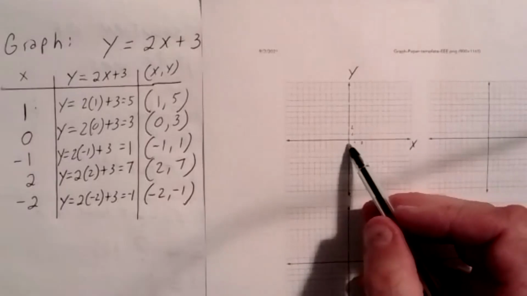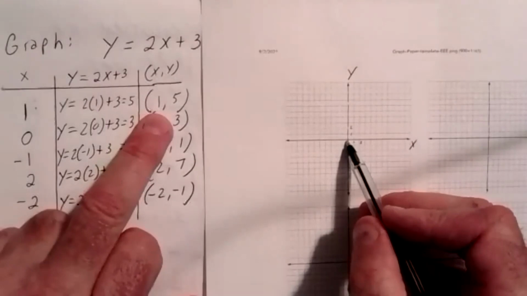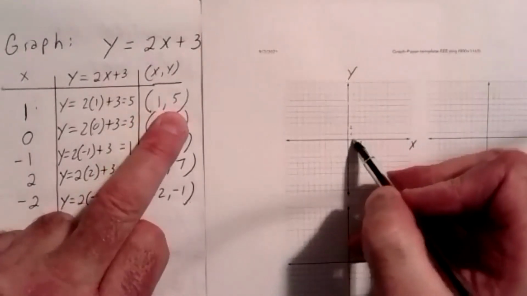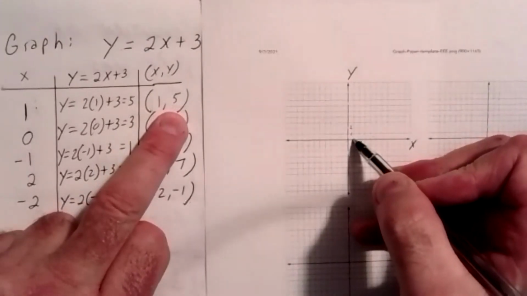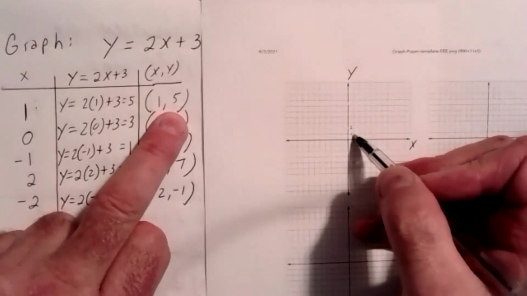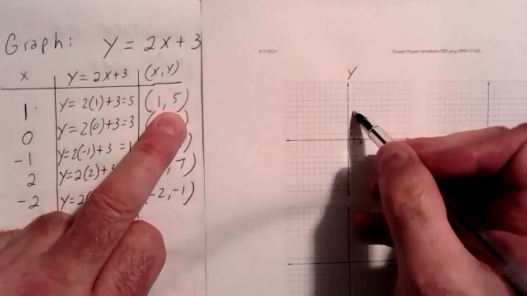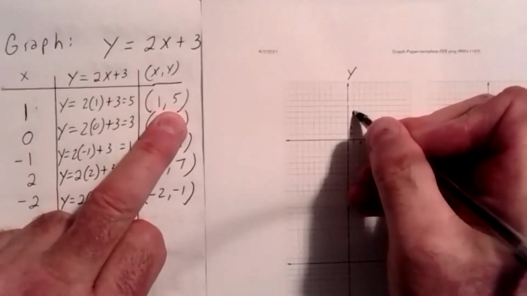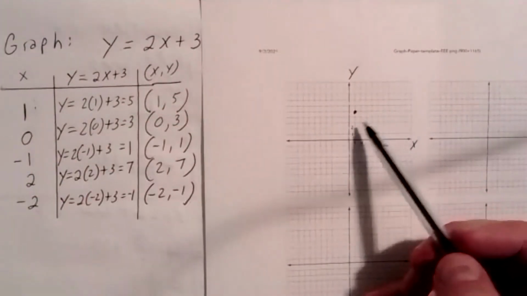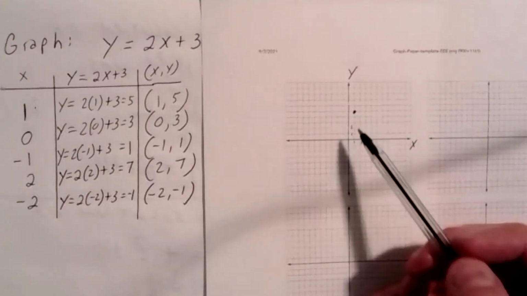So plotting (1, 5), to plot points we always start at the origin, which is (0, 0), and we move accordingly. For (1, 5), its x coordinate is 1. We move 1 to the right on the x-axis, and the y coordinate is +5. Then we have to move up 5 parallel to the y-axis. So over 1 to the right from the origin, now up 5. 1, 2, 3, 4, 5. There is the point (1, 5). In what quadrant does this point lie? First, second, third, or fourth? First. That's the first quadrant, okay?